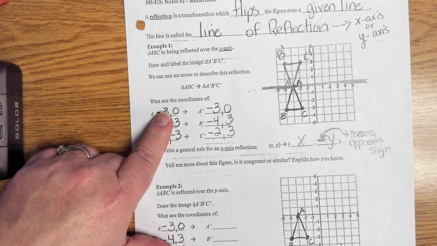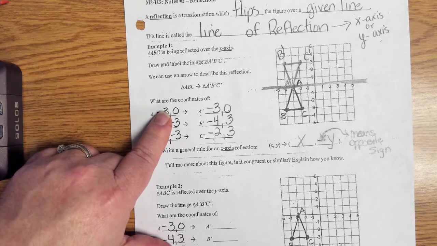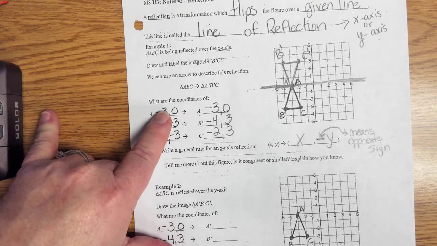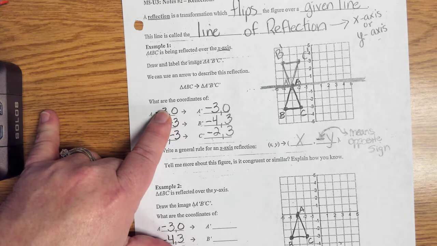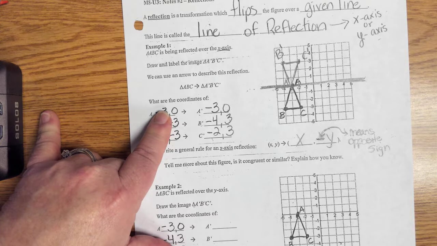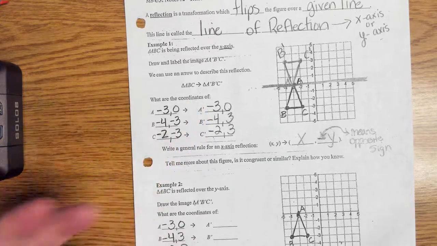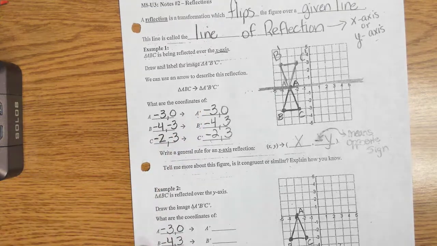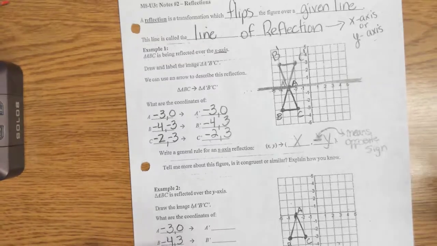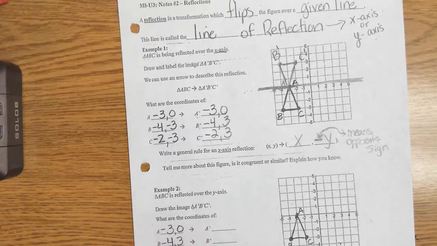A 0 is neither negative nor positive. It doesn't mean you're in the hole, but it also doesn't mean you have a positive value. So if you have no value, then you cannot change the sign, can you? We don't write -3 plus 0 or -3 minus 0, do we? We just write 0. So that is why it does not change the sign on the 0.